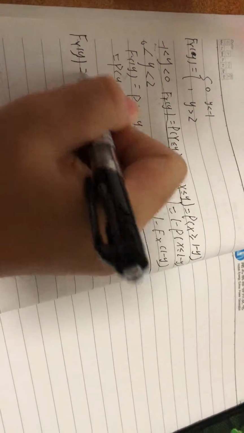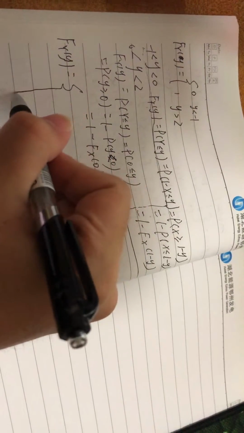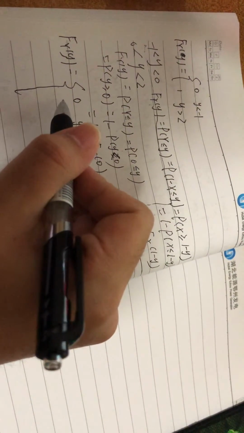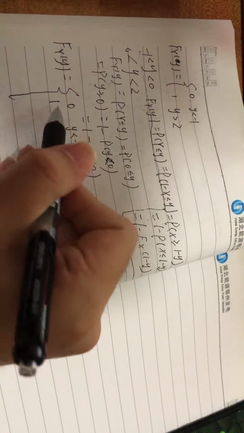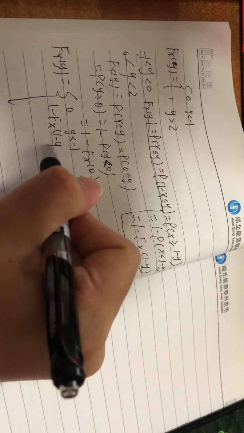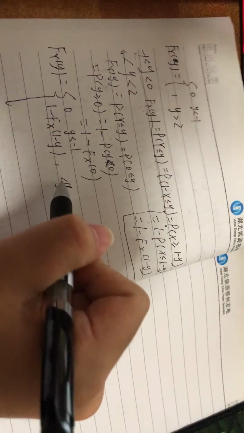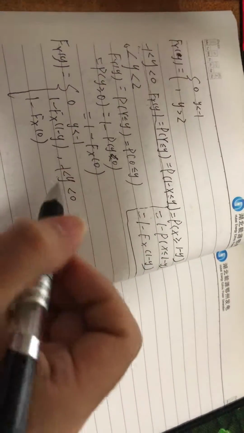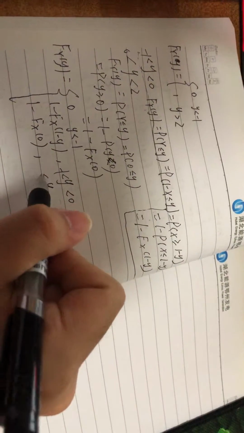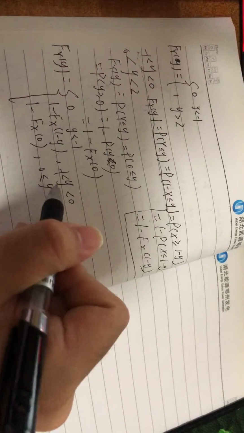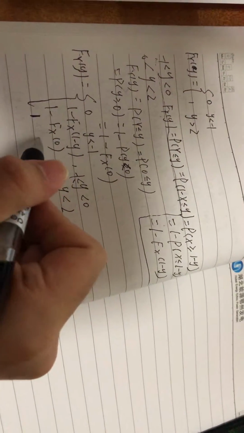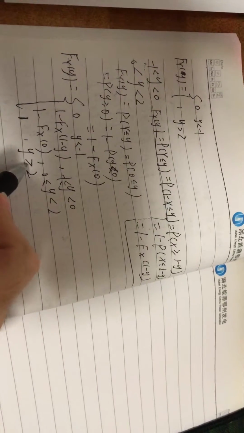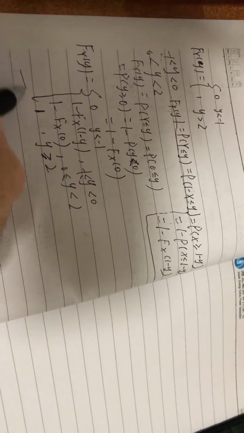In summary, we have the function: 0 when y is less than -1; 1 minus F_X(1 minus y) when y is greater than -1 and less than 0; 1 minus capital F_X(0) when y is greater than 0 and less than 2; and the last one is 1 when y is greater than or equal to 2. So that's it. This is problem 1.